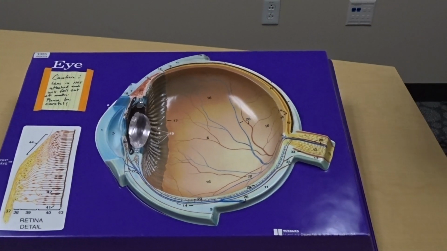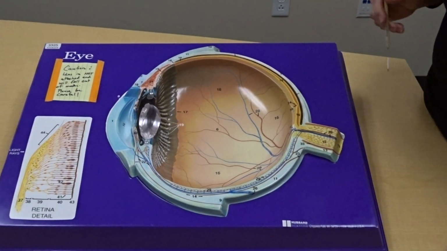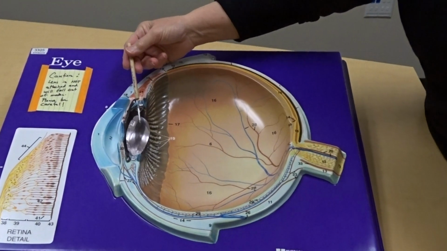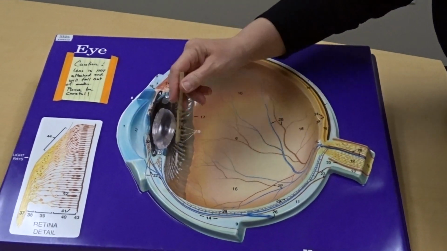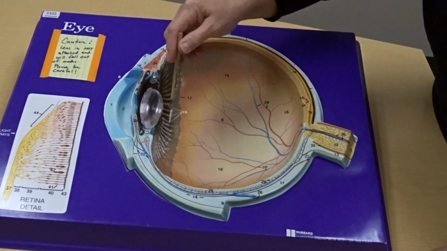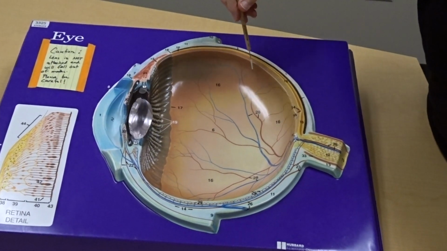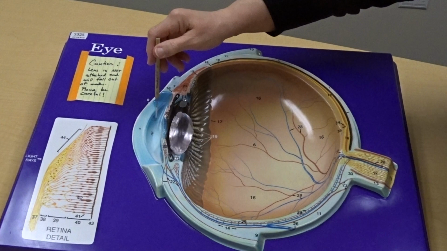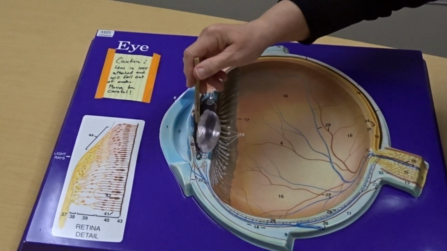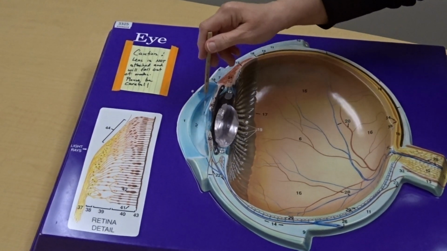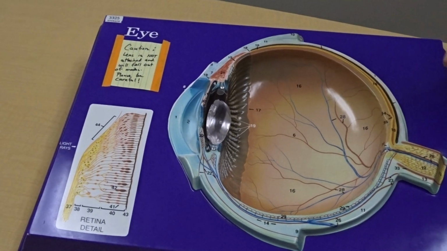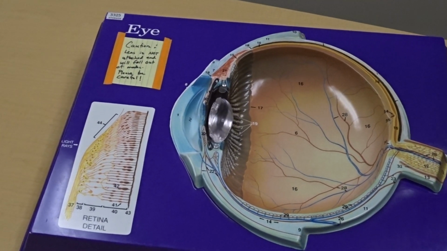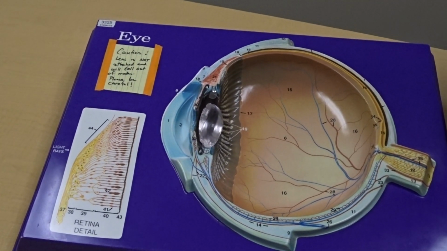This is the flat eye model, and this part is the lens. This big area back here is the posterior segment, and the area that is in front of the lens, anterior to the lens, that is the anterior segment, and we'll talk more about that in just a moment.